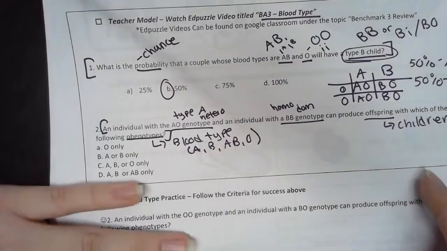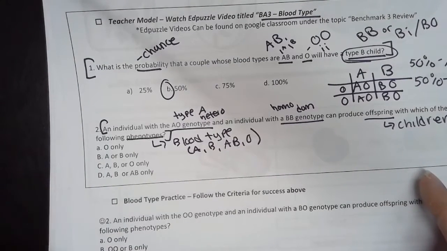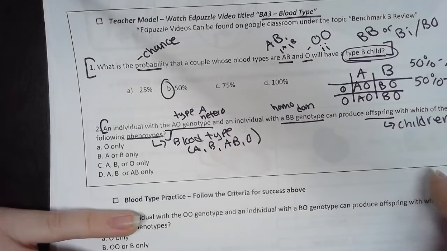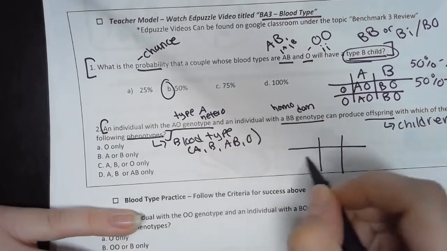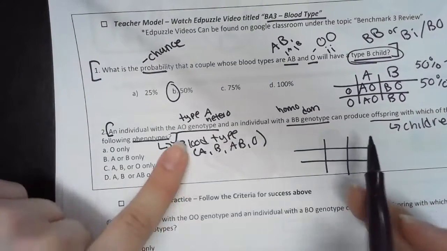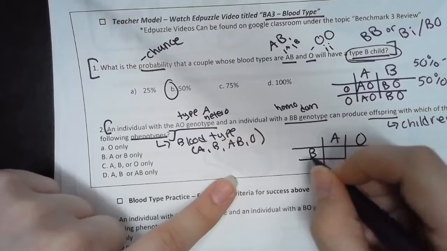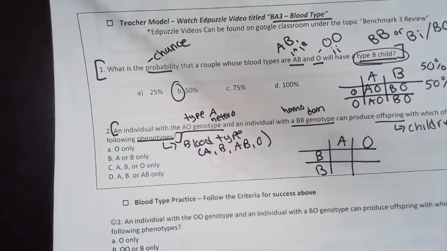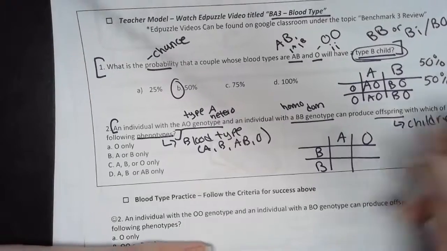Okay, I bracketed, underlined, annotated, and now I'm going to produce my Punnett square, show my work. An individual with AO genotype and an individual with BB genotype can produce children with which of the following phenotypes? So when it's asking me that, I literally just need to do a Punnett square.